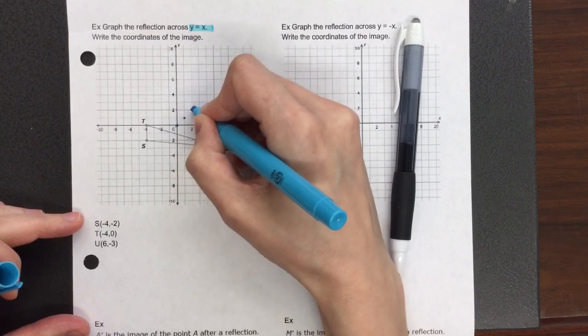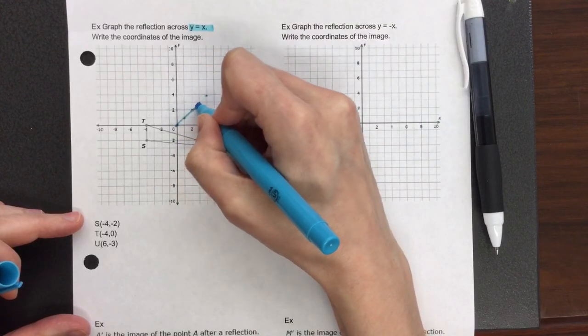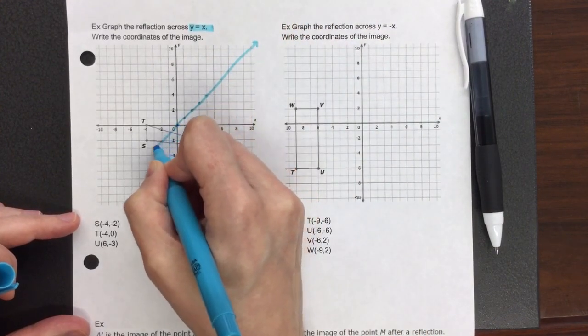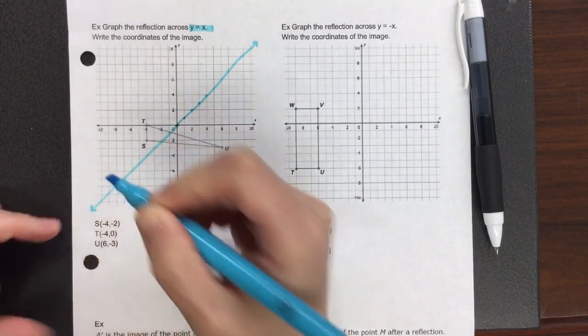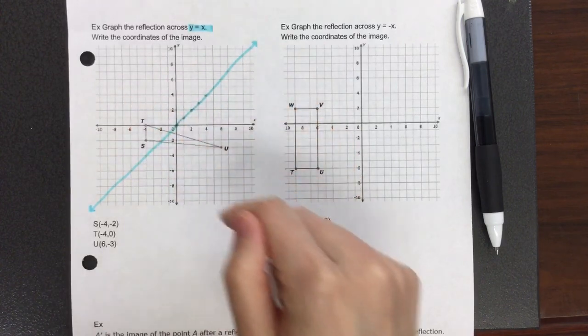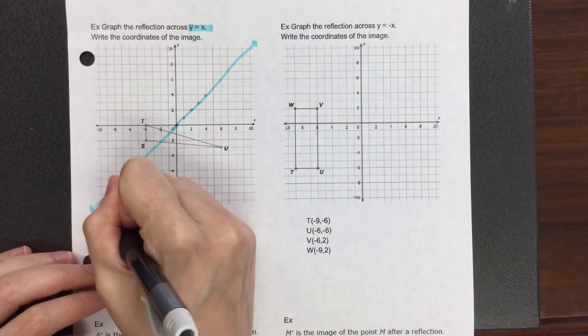Remember it's up 1 over 1, so it's pretty much going to be a diagonal through those boxes. With this diagonal line, it's a little harder to count across too, so that's why I just like to go ahead and use the rule and do it that way.